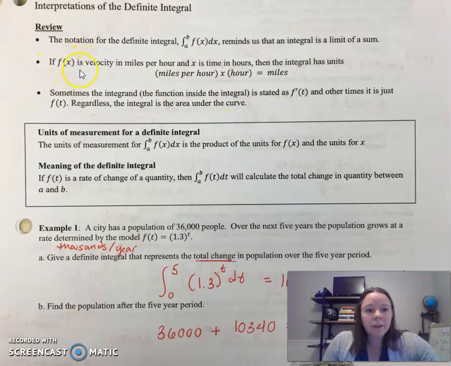If f of x is velocity in miles per hour and x is time in hours, then the integral has the units miles per hour times hours. So if you look, f of x, let's say that was your velocity function in miles per hour, dx is the change in time, so that would be hours. You can see how by multiplying these, the hours cancel and you're left with the number of miles during that interval. So if you ever get confused with the units, go back to here and make sure that it lines up and you can see how it cancels nicely.